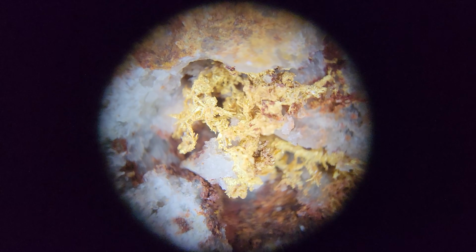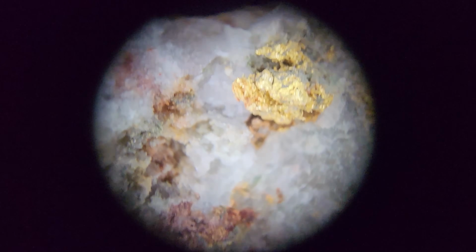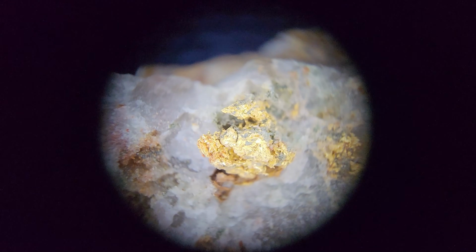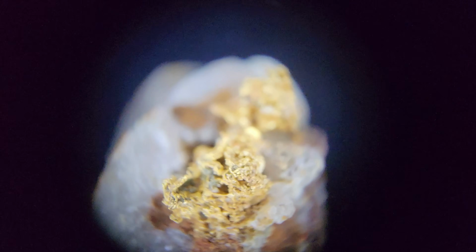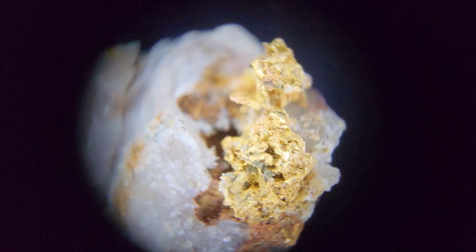Well, let's look at a few of these Jeff Williams samples here. Ooh, look at that gold. Whoa, that is cool. Crystalline gold there in that little vug. Look at that. Look at that gold sticking out of there. Wow, that is impressive.